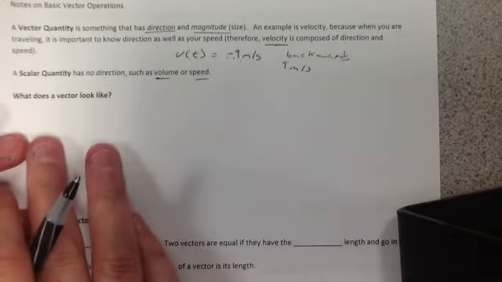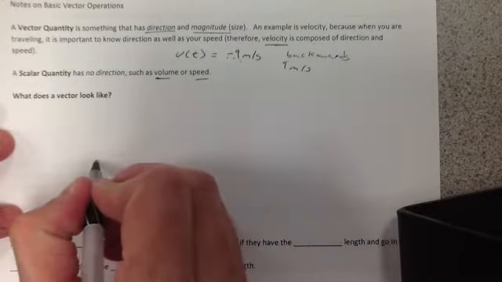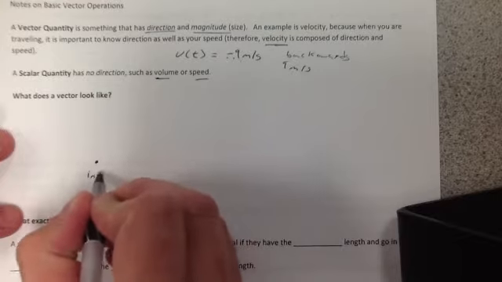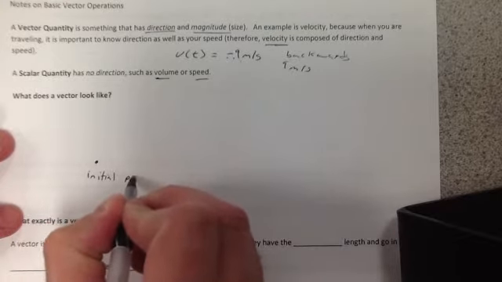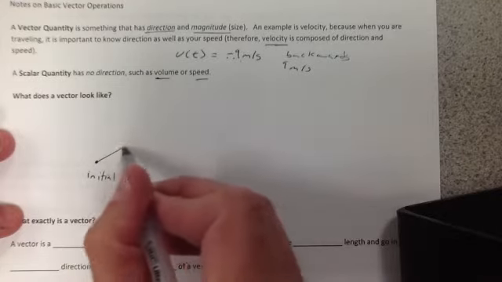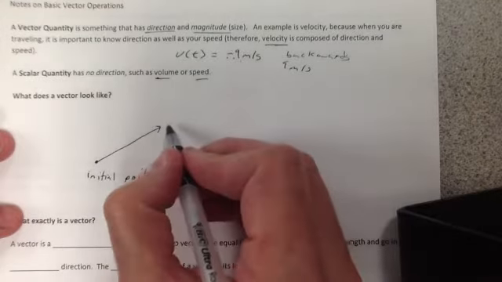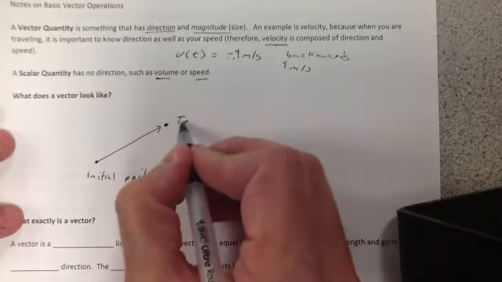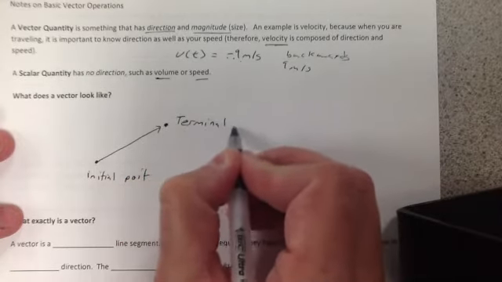Now, what does a vector look like? Well, we have to start somewhere. We have some initial starting point, an initial point. We have to head off in some direction, and we're heading to what we call a terminal point.